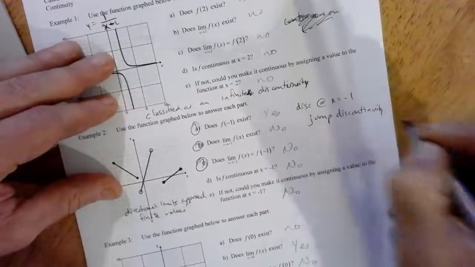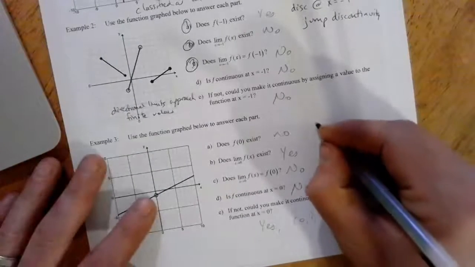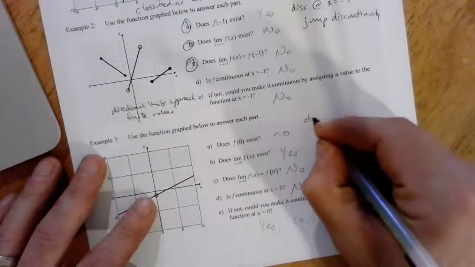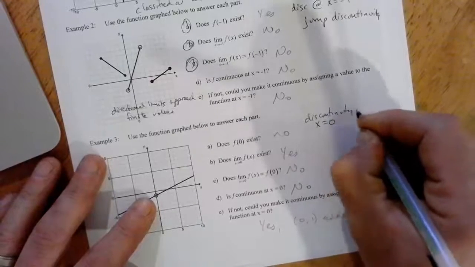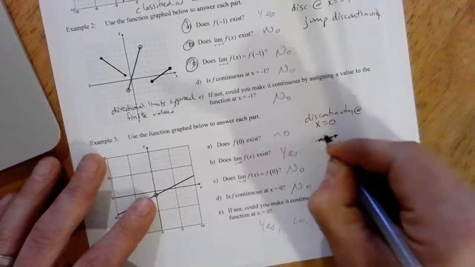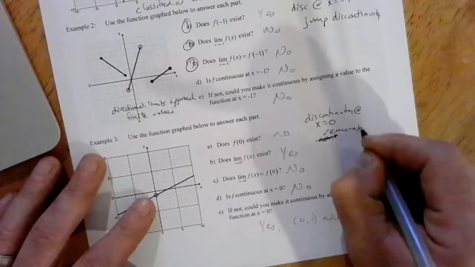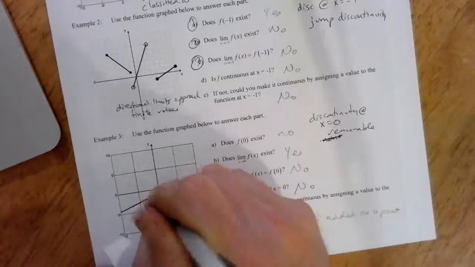This is also going to be classified as non-removable. It might help that I show you what a removable one looks like to understand this idea of non-removable. This right here is a removable discontinuity at x equals 0. So there's a discontinuity at x equals 0, and it's removable. Why is it removable? Because you removed a point from the graph. If you look at it, this point was taken out.